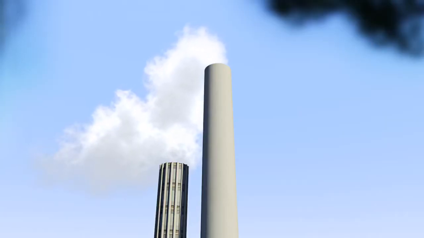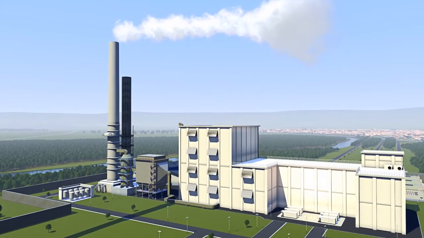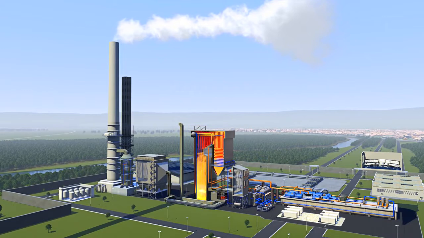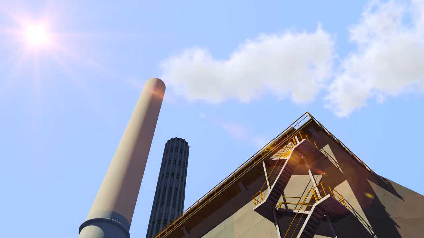Optimum efficiency is a key requirement for any combustion process. To achieve the ideal balance, the level of excess air must be sufficient to burn all the fuel, but not too much to reduce efficiency or increase NOx production.